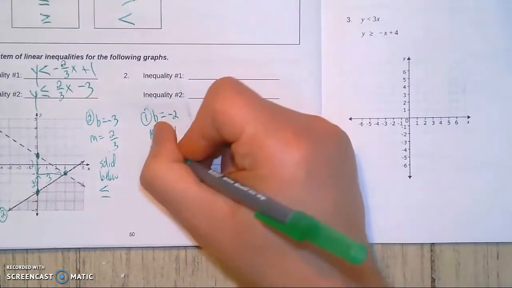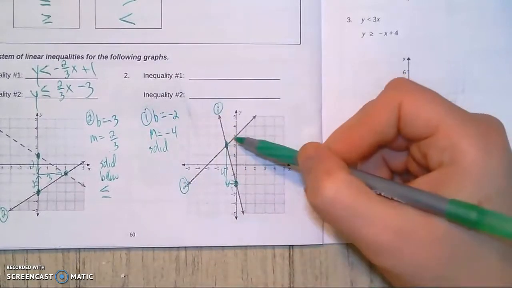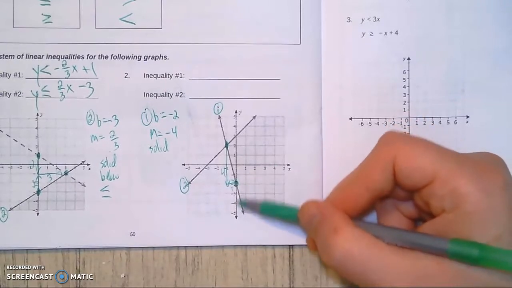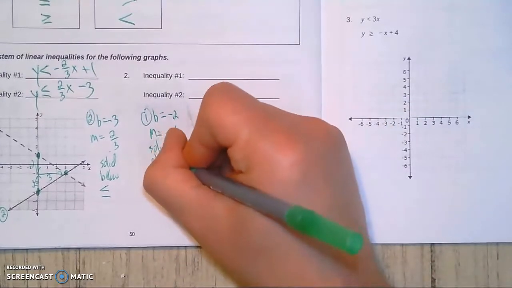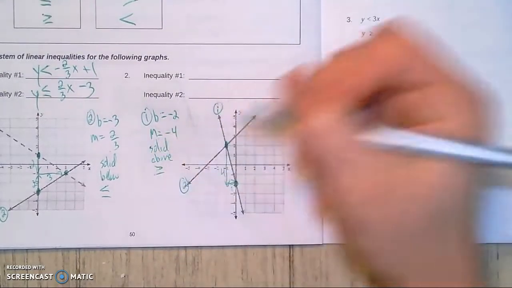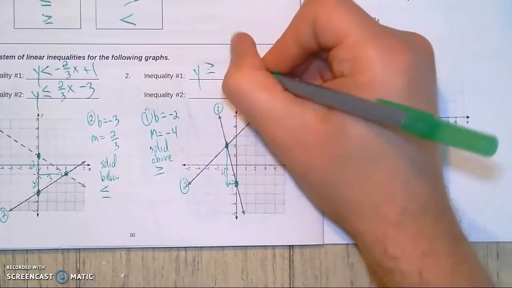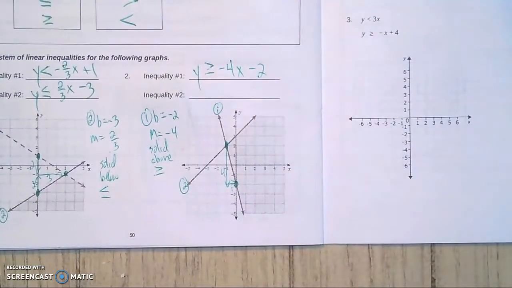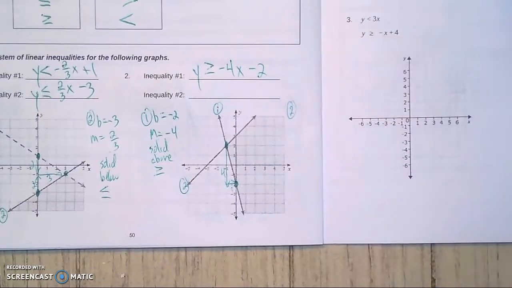That line looks to be solid. And when I look at where it's shaded, all the shading, pick this point for instance, is above that point, not below it where it's empty, but above all this stuff over here. So that's greater than or equal to. Now I can write inequality 1 as y greater than or equal to -4x minus 2.